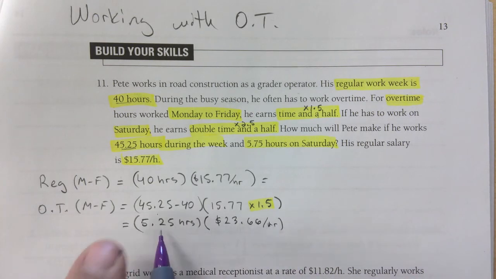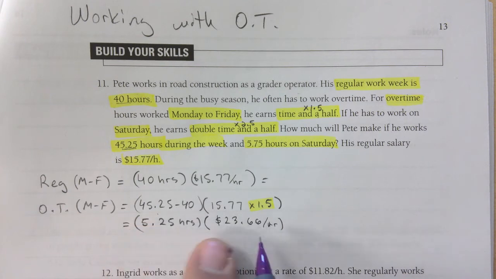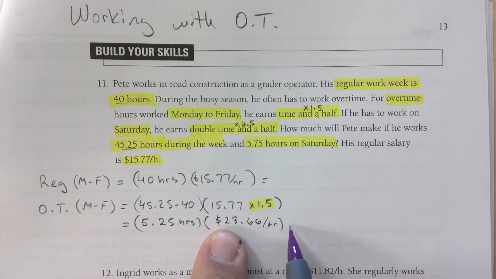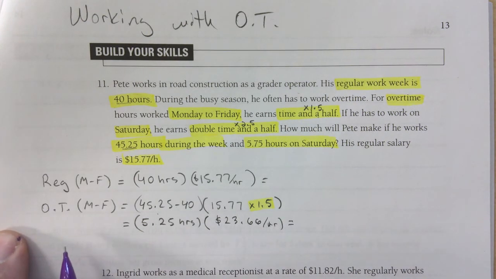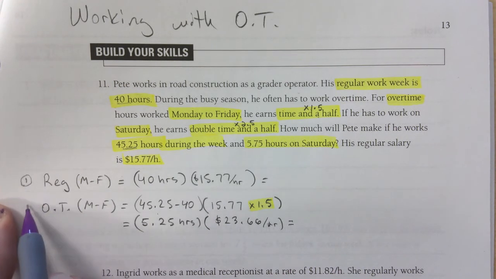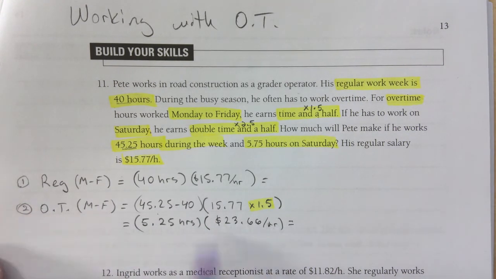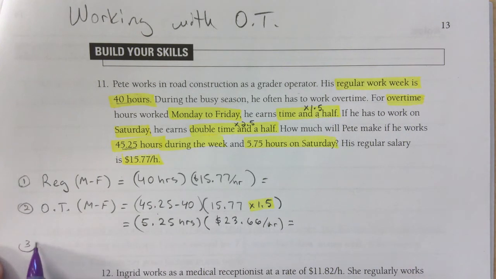Right? So for 5.25 hours, you're making 23.66 an hour. Isn't that cool? We will compute that in a bit, okay? So this is my 1, this is my 2 overtime during the week, and I have a third line. What is the third line? That's overtime on Saturday.